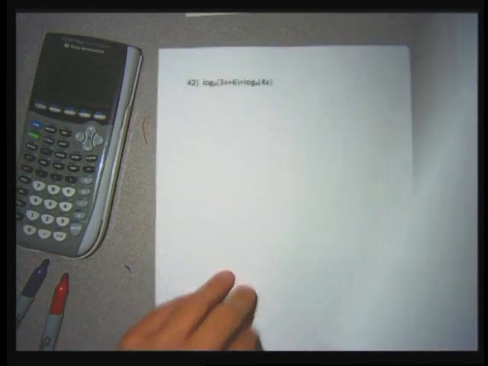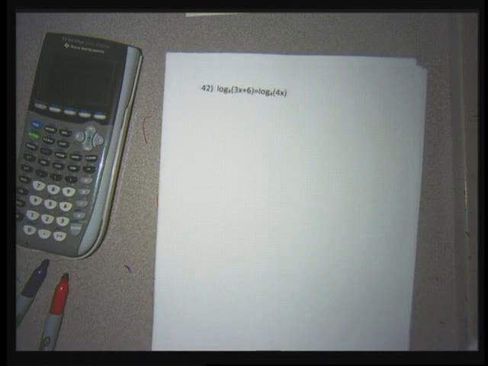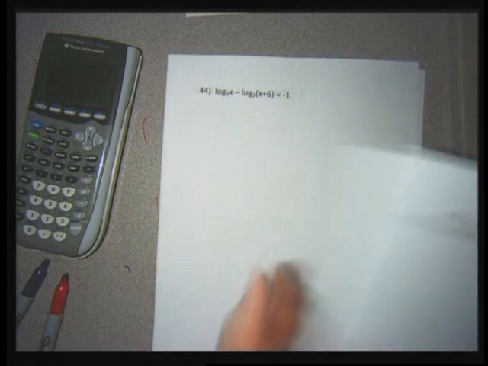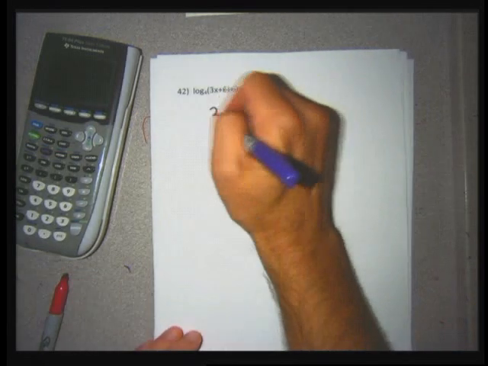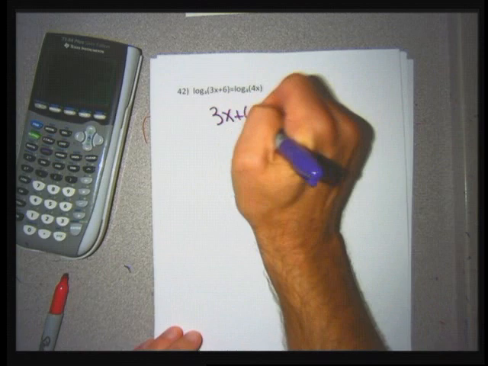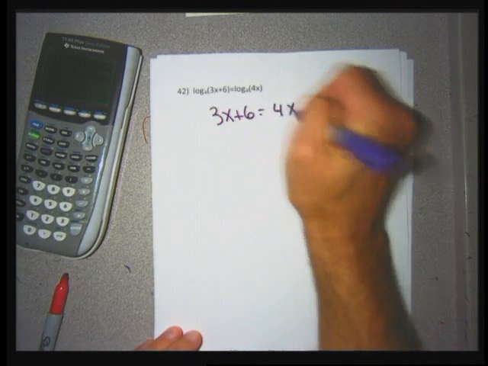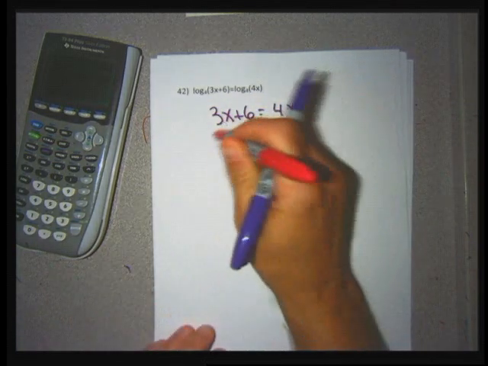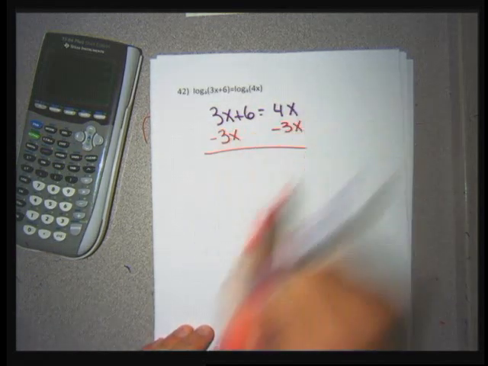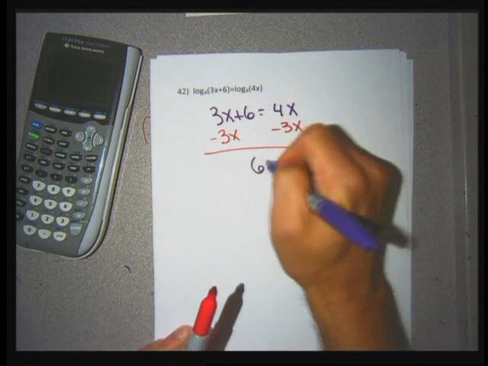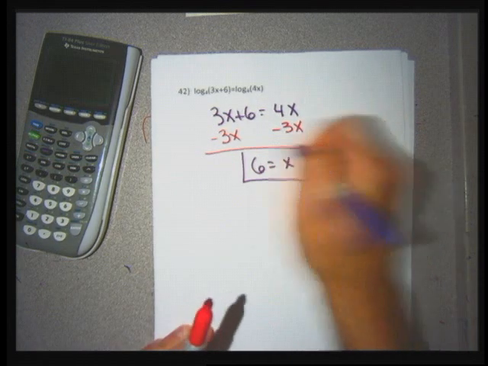42 is structurally the same, even though the logarithm is a different base. I have one logarithm equal to another logarithm, same base. Those style of problems you can solve by dropping the base and equating the arguments. For this problem, I'd solve it by minusing 3x from both sides. And when I do that, I get 6 equals x for my answer again.